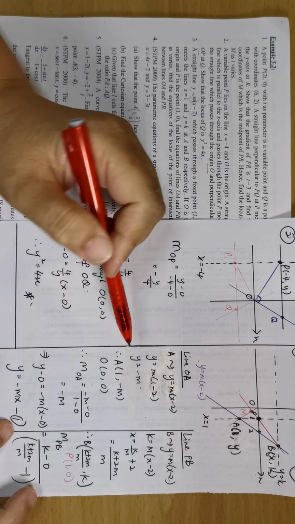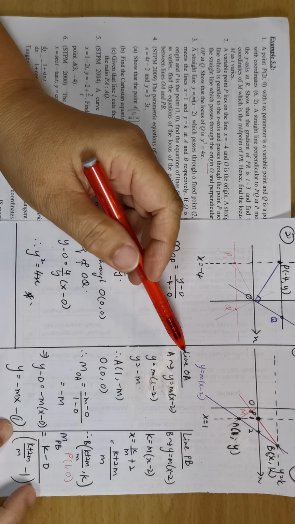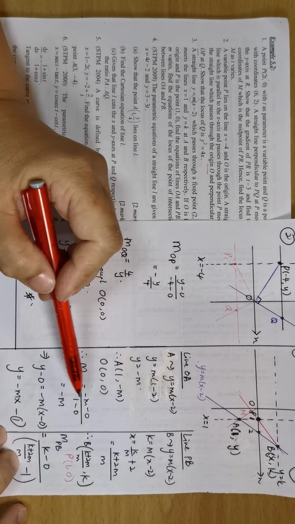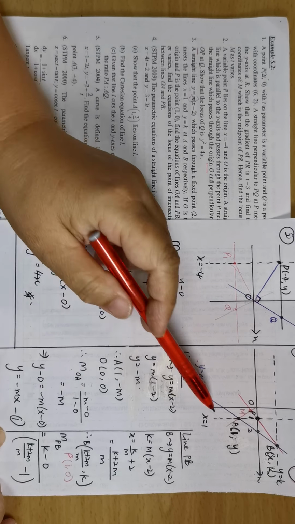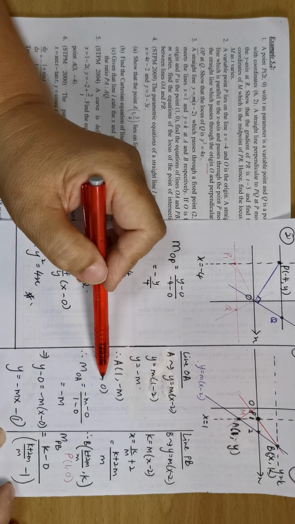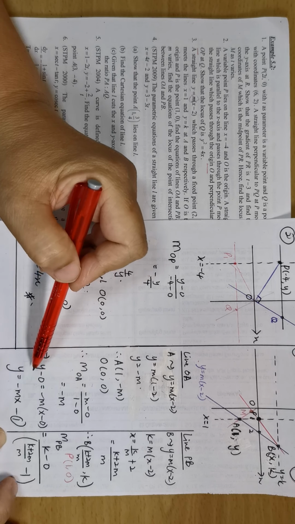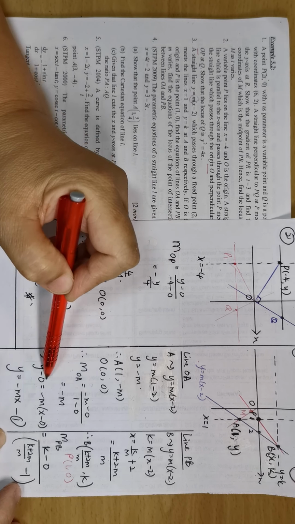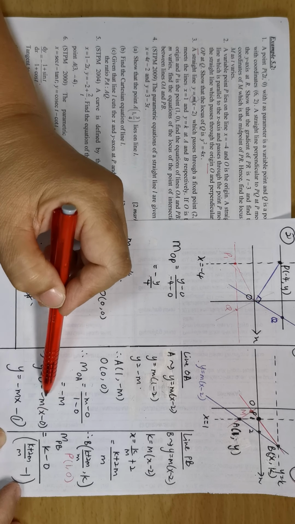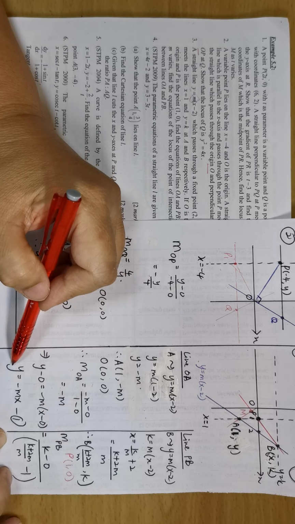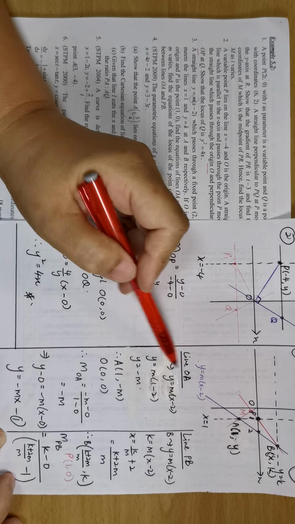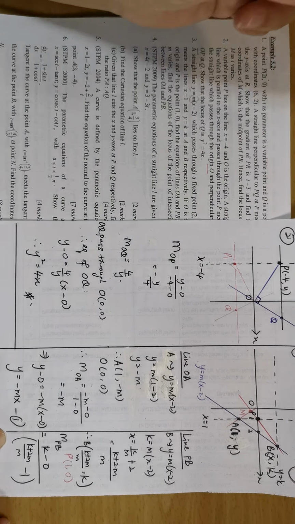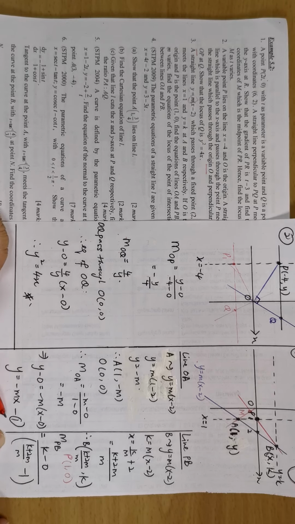So you have a point, you have the gradient, so we can find the equation for OA. I take the origin as the point: y minus 0 equals negative m times (x minus 0). So the equation of line OA is y equals negative m x. I name it as equation 1 first.